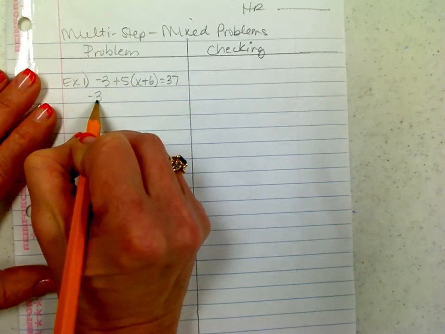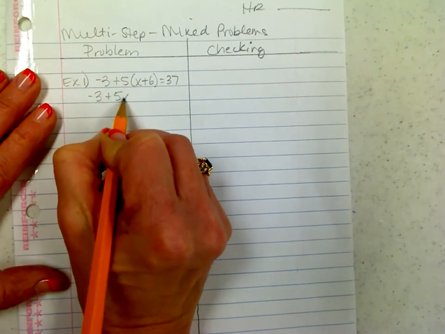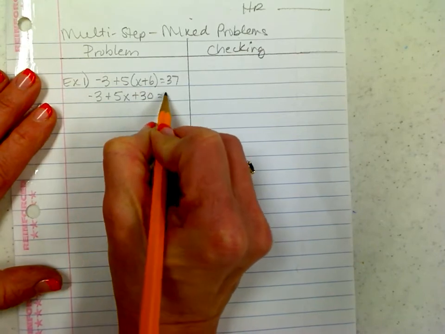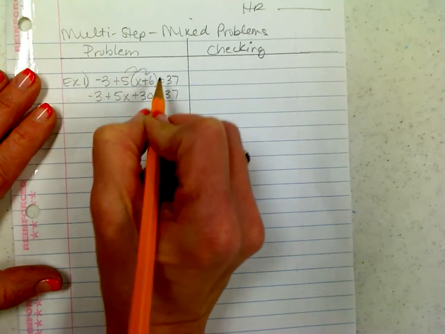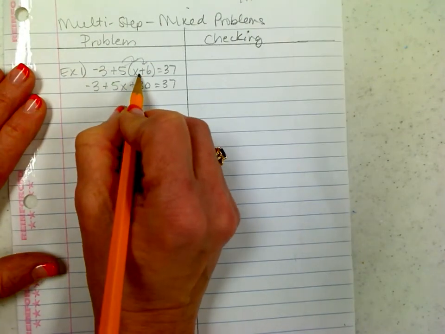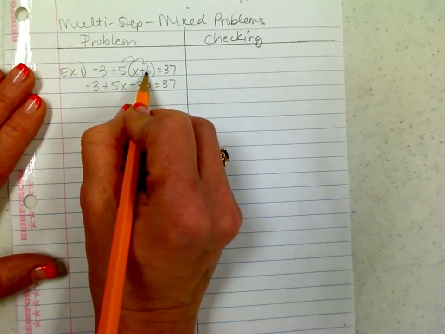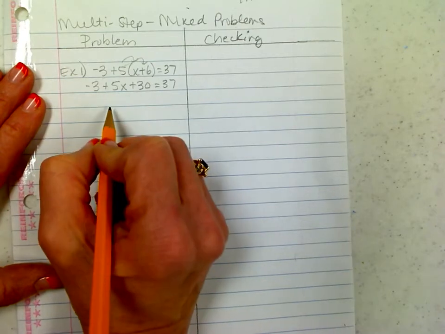So we're going to bring the -3 down. We're going to distribute the 5. Make sure you remember that's a positive 5 times a positive x, and a positive 5 times a positive 6. Okay, now combine like terms.